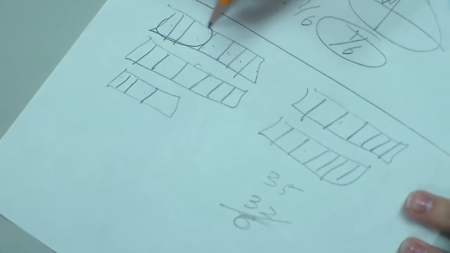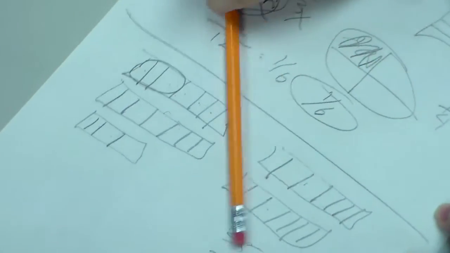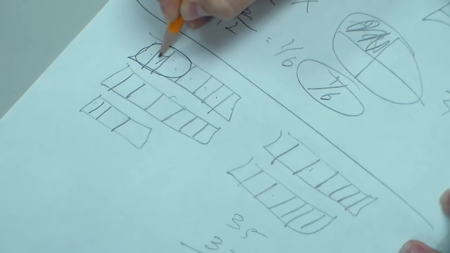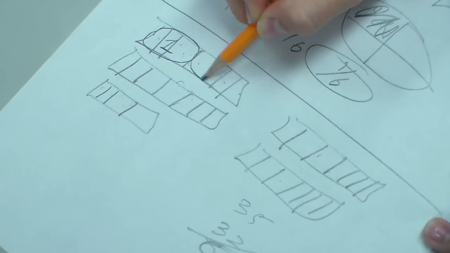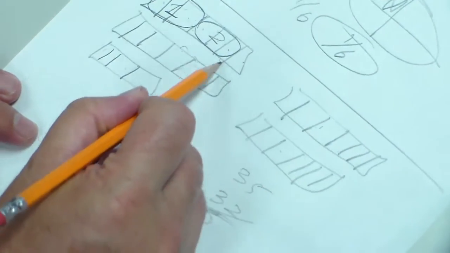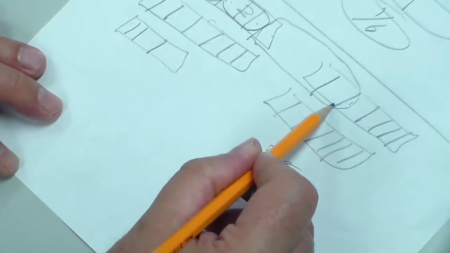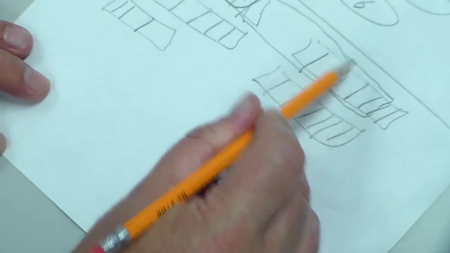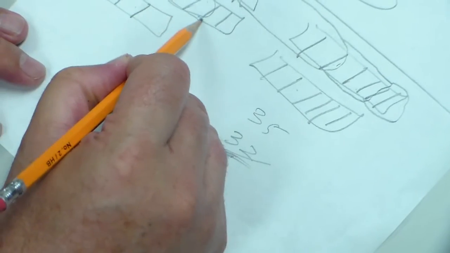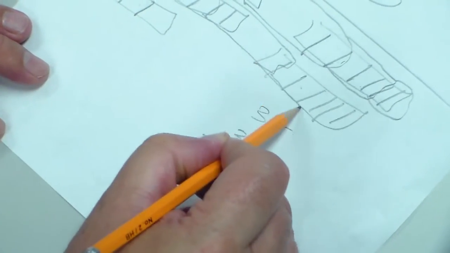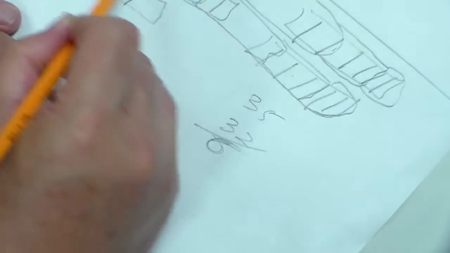So walk me through it. Okay, so you're saying 3/8, correct? So would you agree that this is 3/8 right here? I would. So that would be one group of 3/8, right? This would be 2 groups of 3/8. And then this would be 3 groups of 3/8. This would be 4 groups of 3/8. This would be 5, 6, 7, 8, 9.